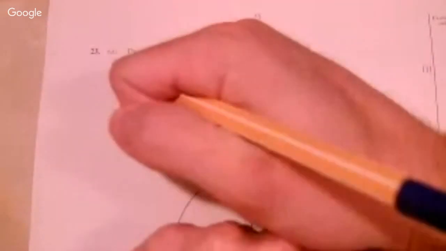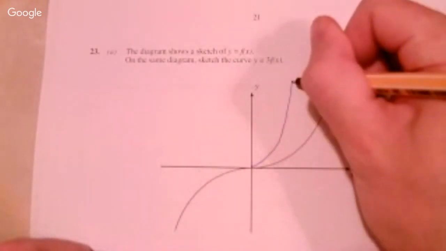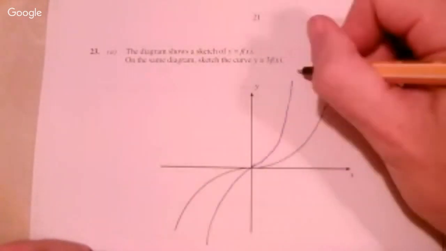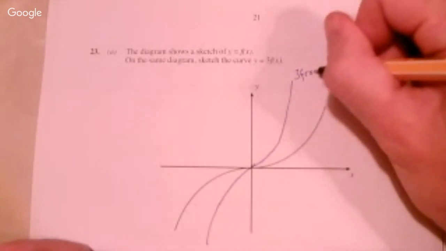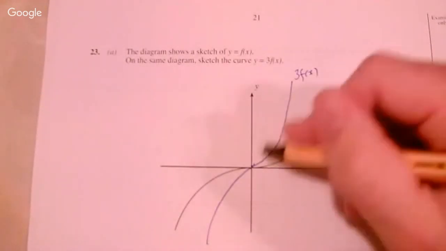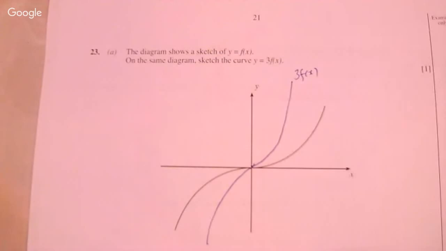Finally then, are we on to the final bit? Yeah, because the last bit is vectors and vectors are off the course as well. So we have got transformation of graphs. 3f of x, when it's outside the bracket, it does what you expect. It stretches that graph. It's like me picking this graph up and stretching it, like an accordion, from the x axis. So it's going to be a steeper version of that, okay? So that's 3f of x. If it was 5f of x, it would just be steeper again.